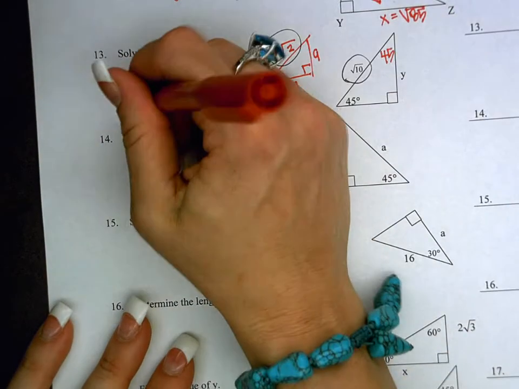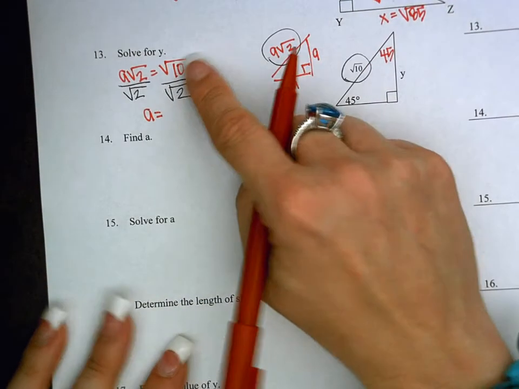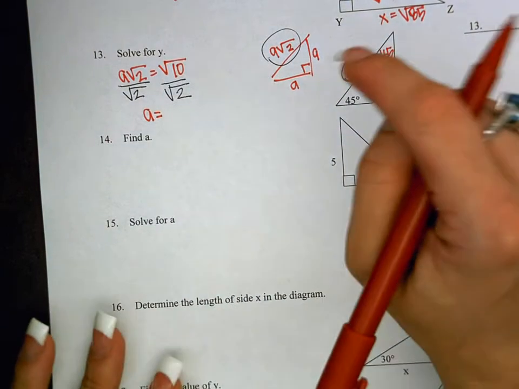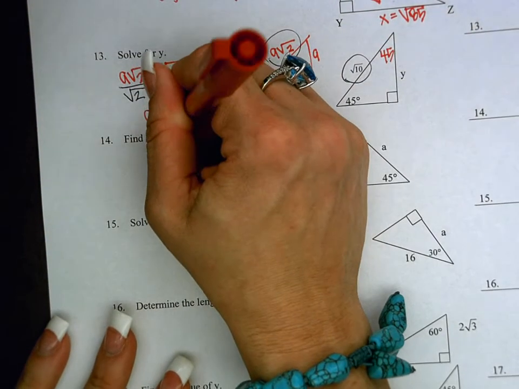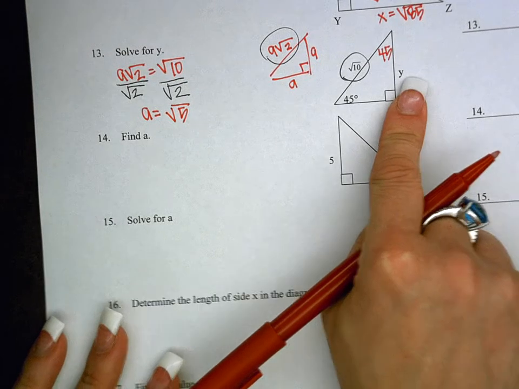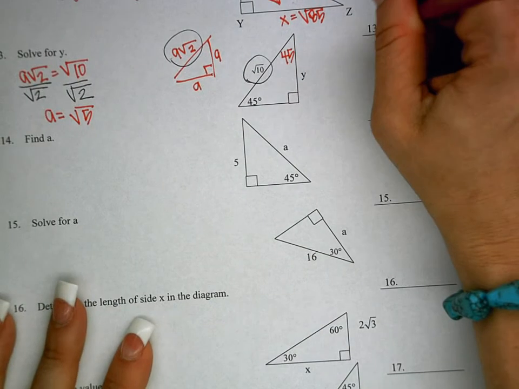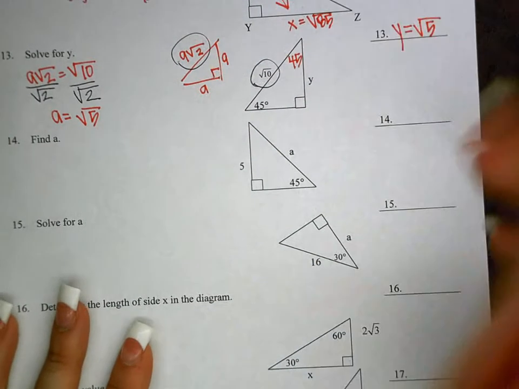This gives you A equals, since these are both radicals, you can reduce them. So root 10 over root 2 gives you root 5, and that is your missing side. So Y would equal root 5.